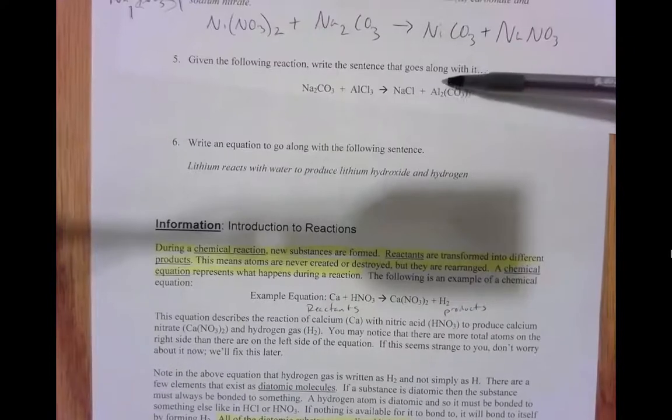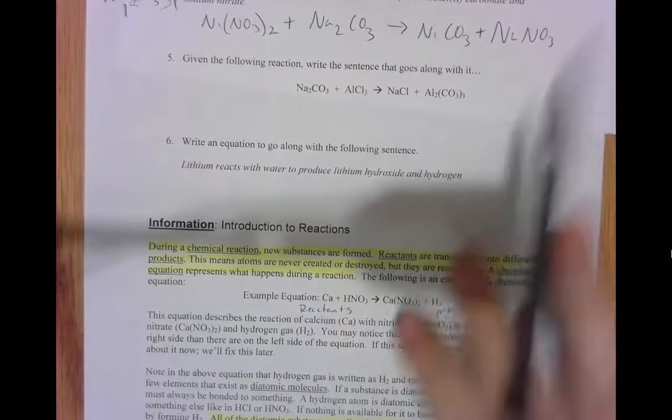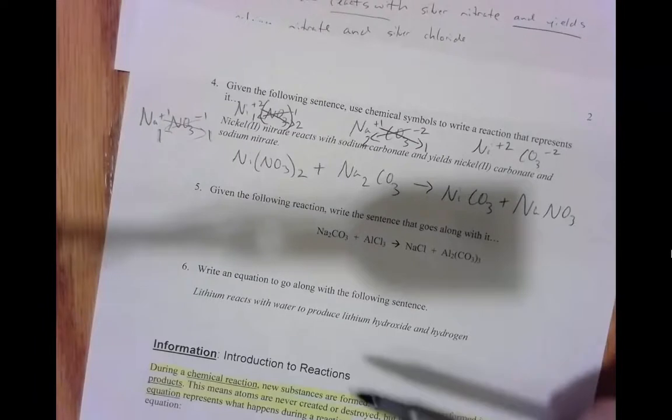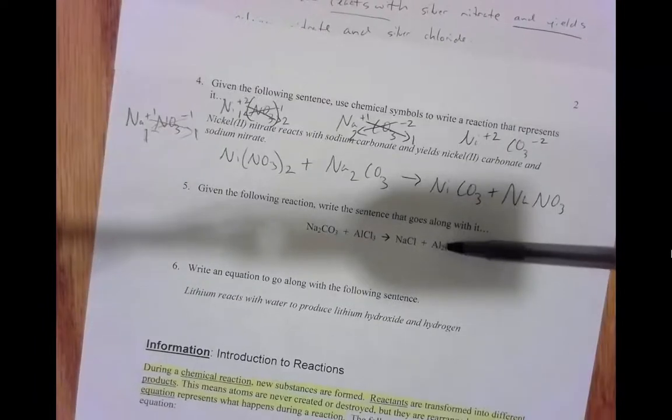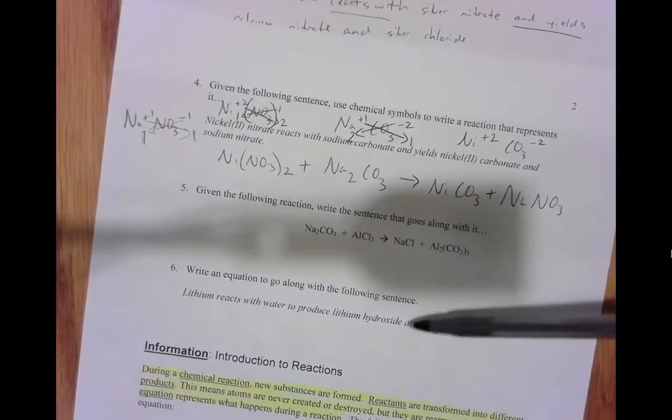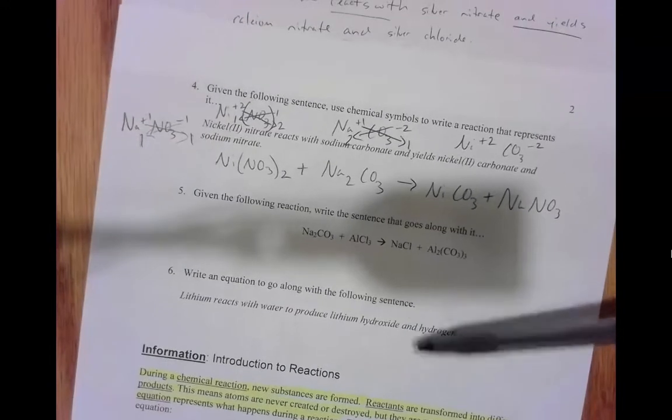So you guys can answer 5 and 6. Model it how I just answered 3 and 4. In 5, you have to go from the formula to the sentence. In 6, you need to go from the sentence to the formulas.